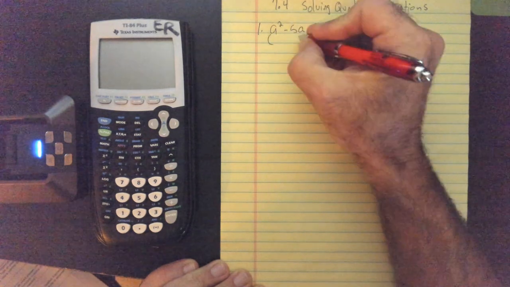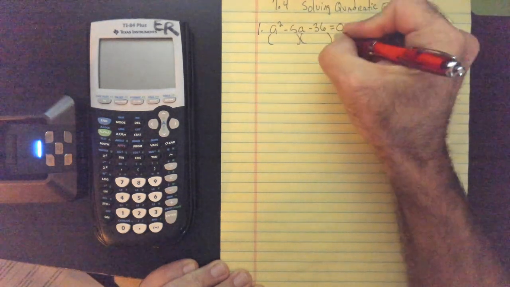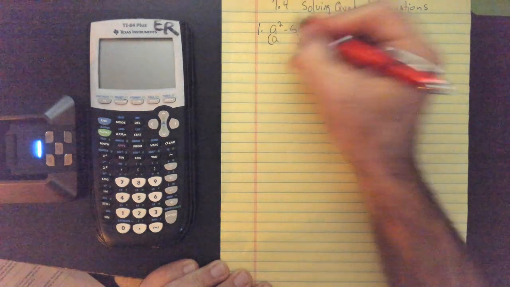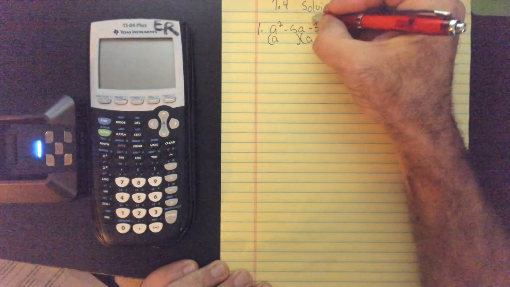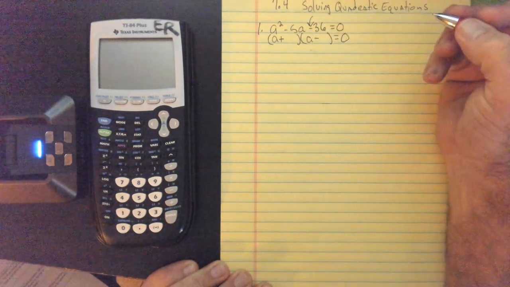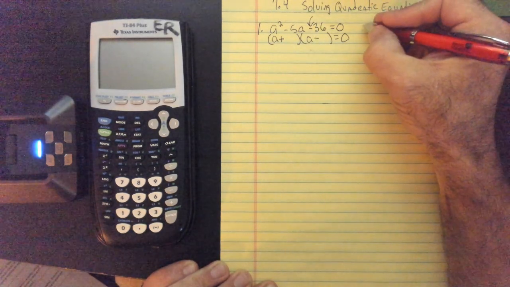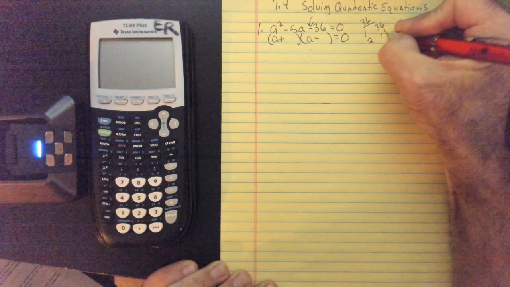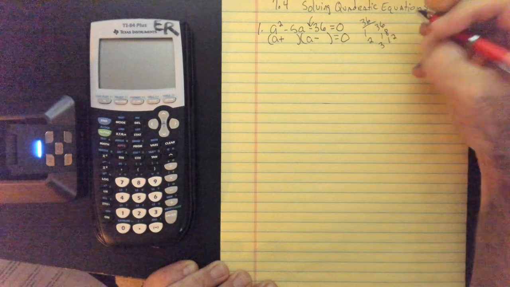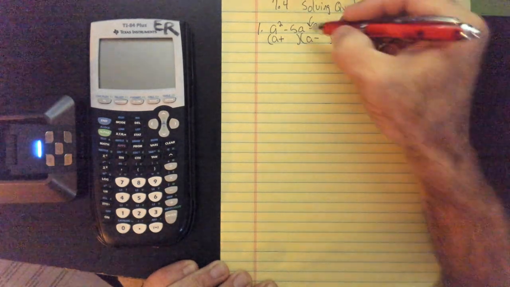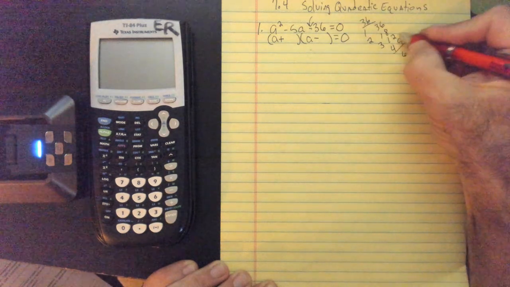So since I can factor it, I'm going to write everything in parentheses. A squared means I got an A and an A. 36 is negative, so that means we have unlike signs, a plus and a minus. And then remember, factors of 36 are 1 and 36, 2 and 18, 3 and 12, 4 and 9, and 6 and 6. The ones that subtract to get me 5 are 4 and 9.